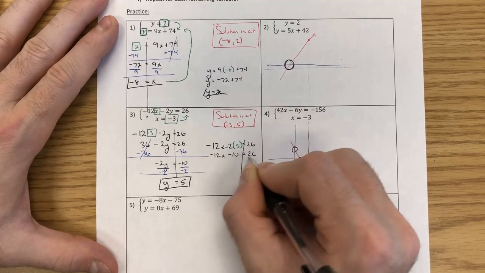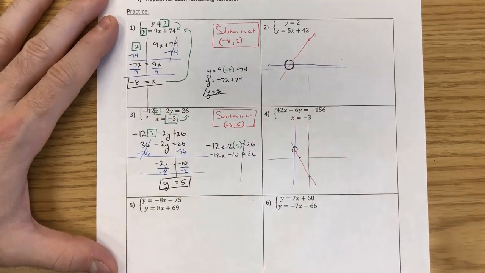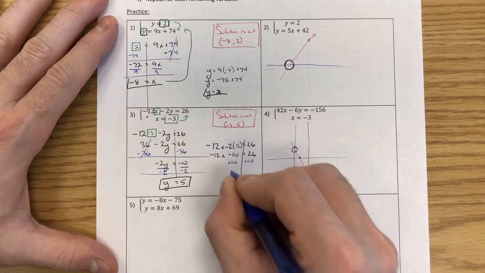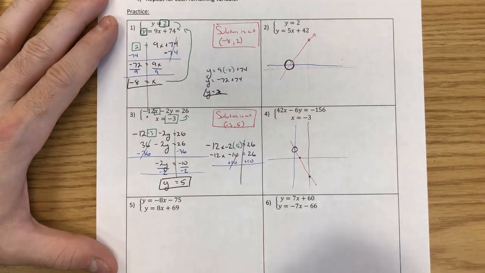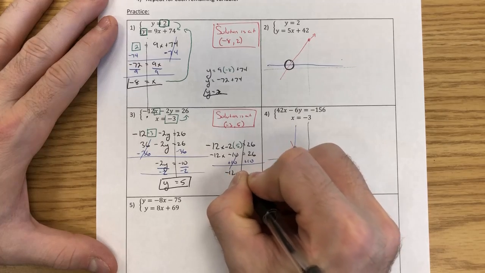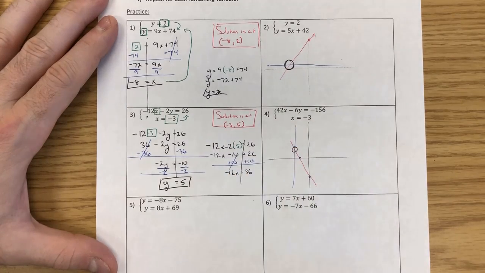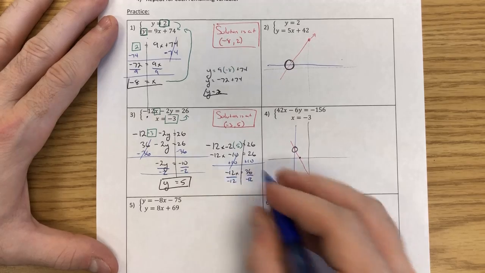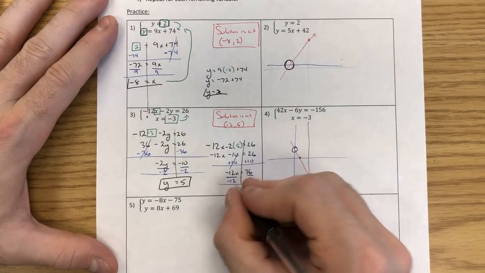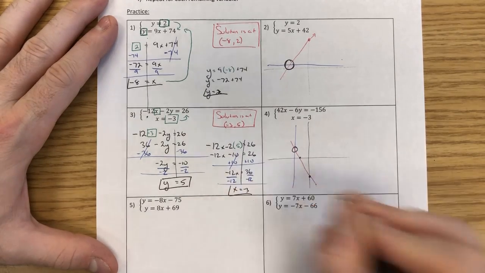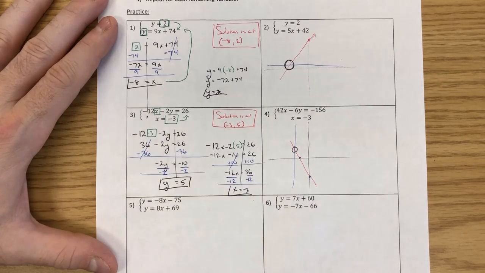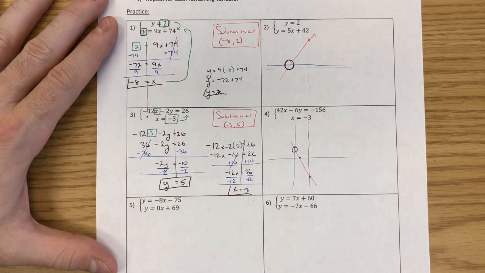If I add 10 to both sides, let's go ahead and do this the right way. Cancels out. So -12x equals 36. Divide by -12. So x is equal to -3. Yep. And so this verifies that yes, we do cross at that point. Perfect.